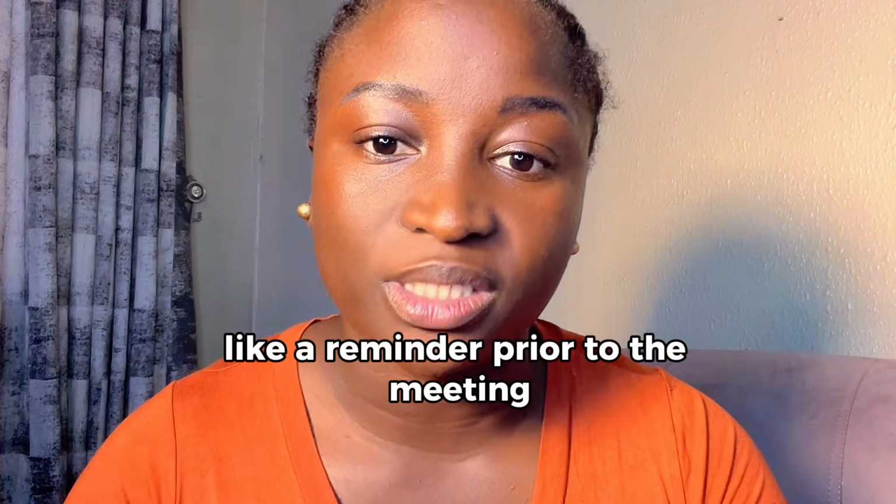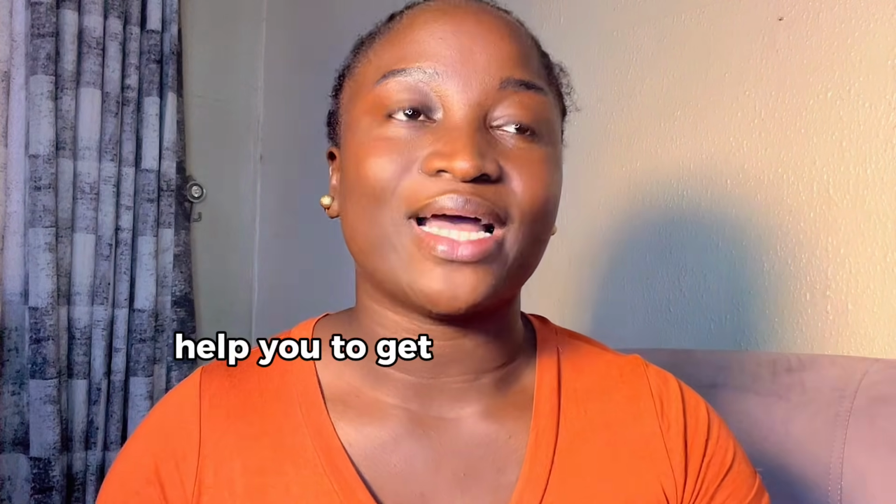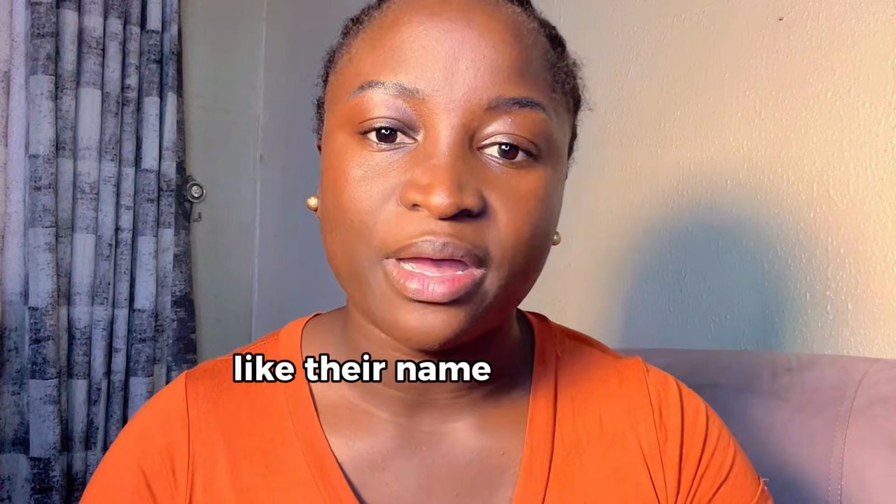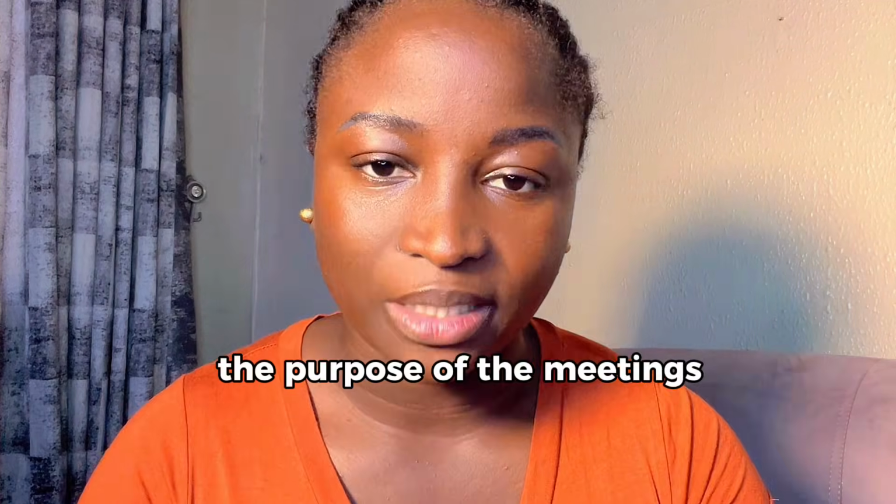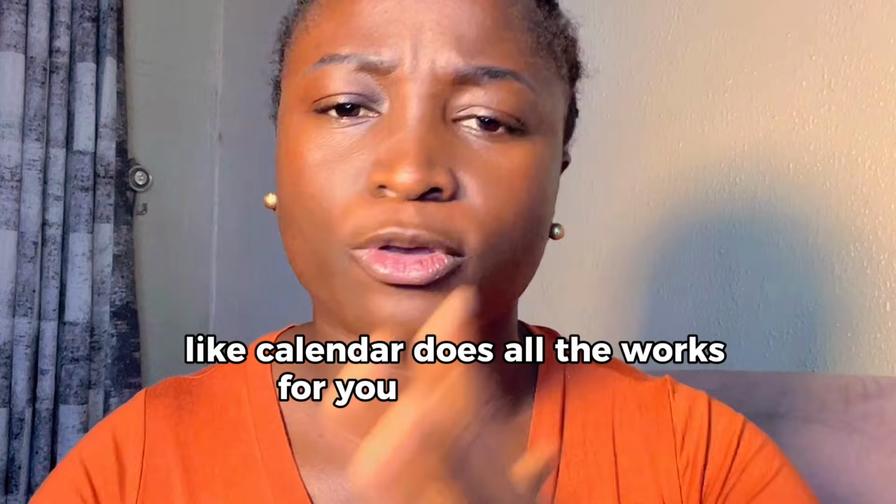It will even send you a reminder prior to the meeting, and also help you get information from the client, like their name, their email, and the purpose of the meeting. Calendly does all the work for you automatically. It saves time and makes you look professional and organized. And I'm going to explain this.